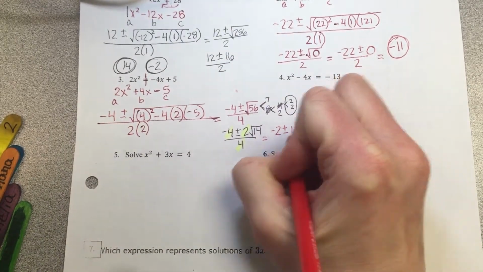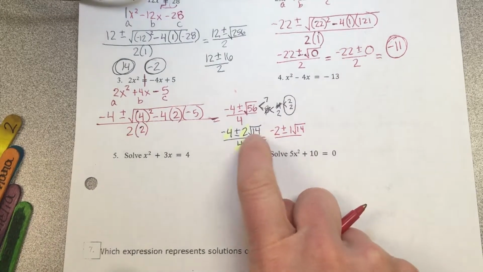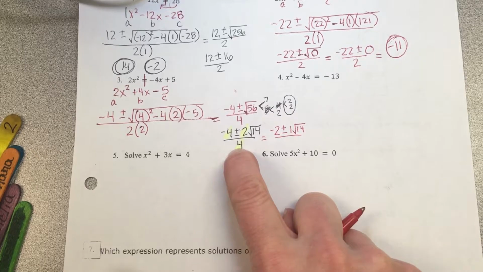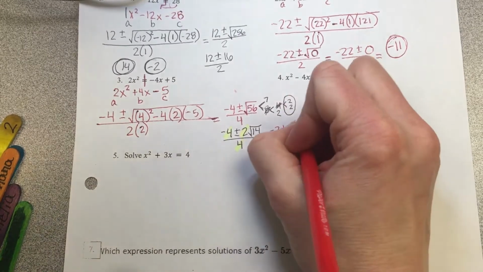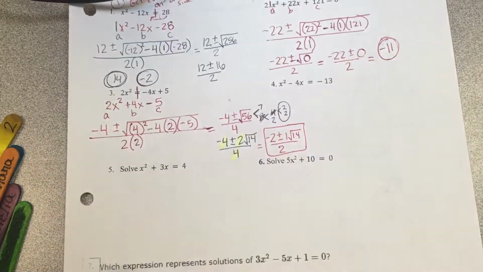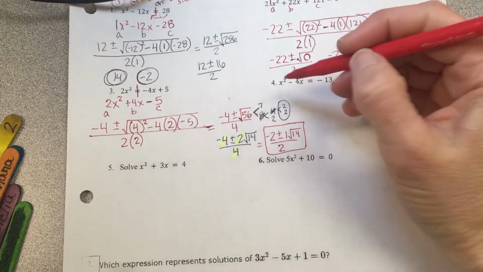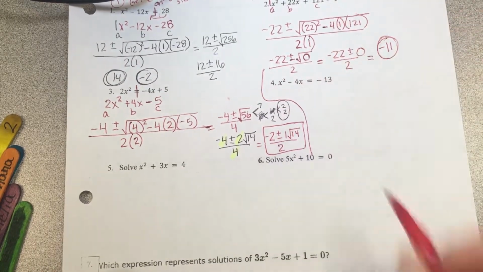You leave the 14 alone because it's an inny, and these other numbers are outies. So you leave the 14 alone, and then 4 when you reduce it by 2 is 2. That's the answer that you would find. You don't have to do the plus minus on this one because you have a square root left in your answer. That's what it'll look like on the test. It'll be multiple choice, and that's what it would look like, the answer, okay, on the final exam, okay?